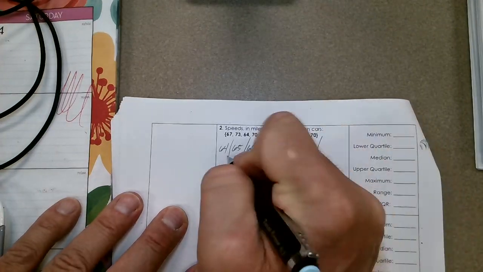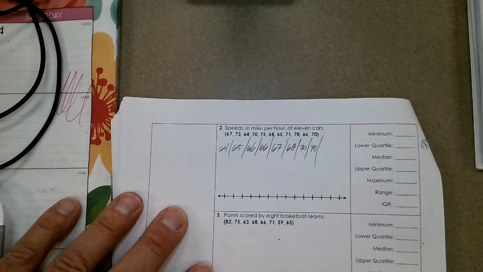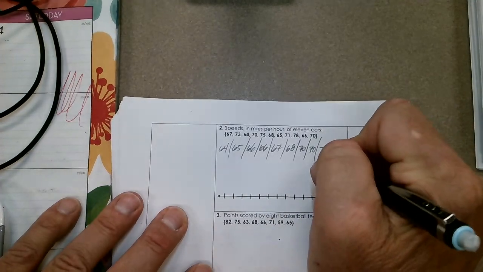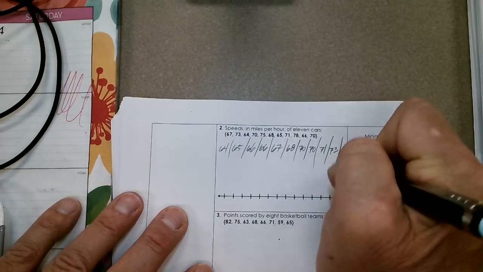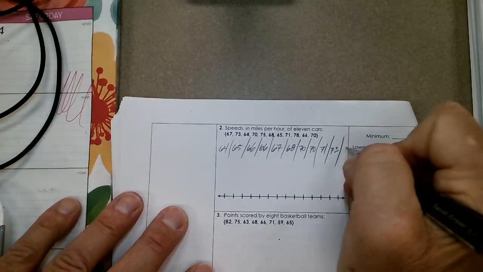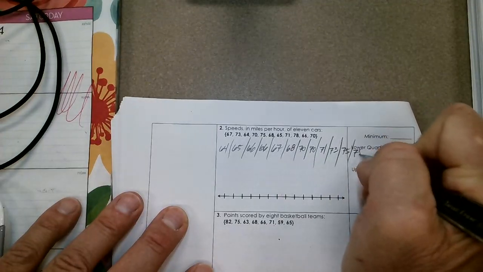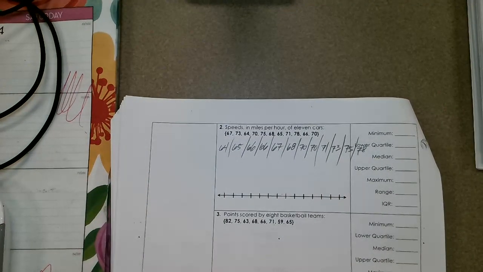And when you do this, always try to keep it in the same line. 71, 73, 75, and 78. Okay? And there is our data set.